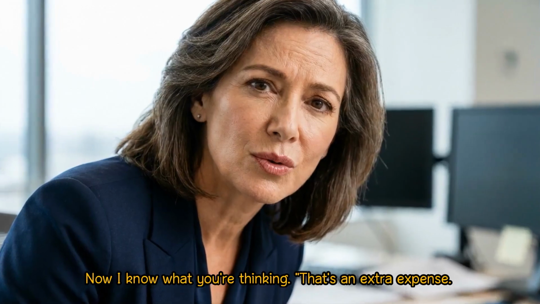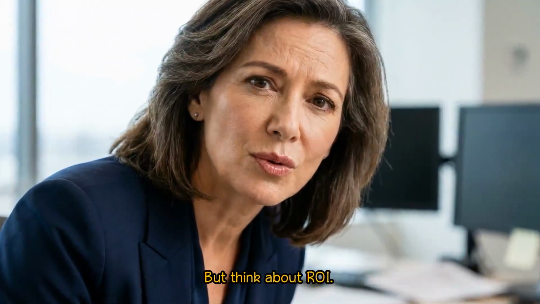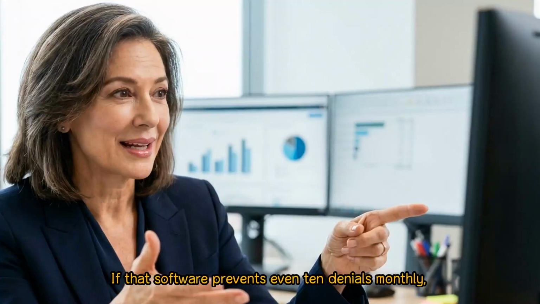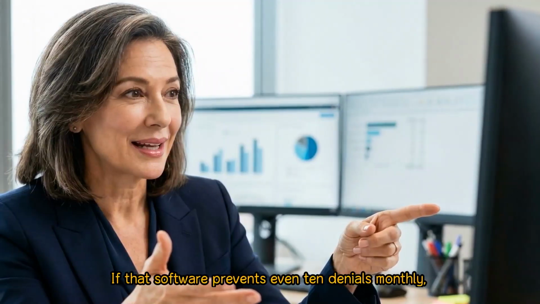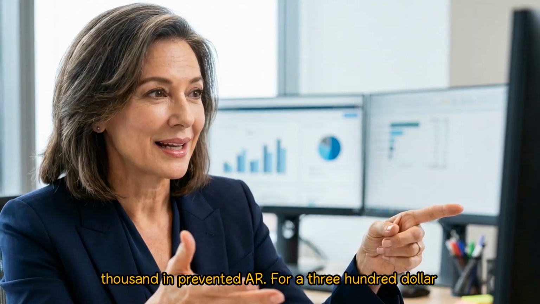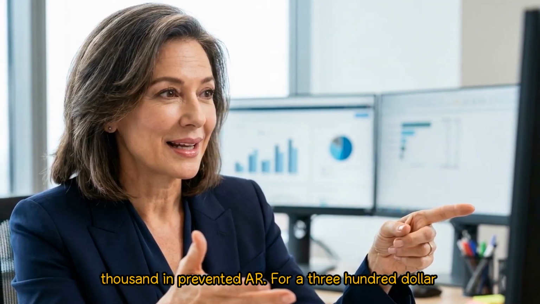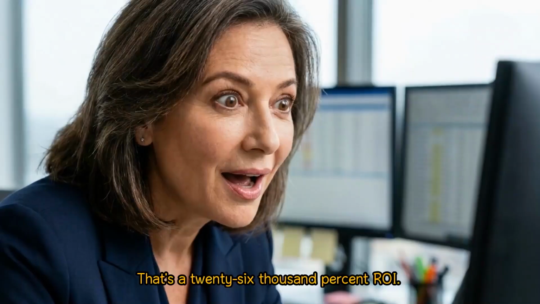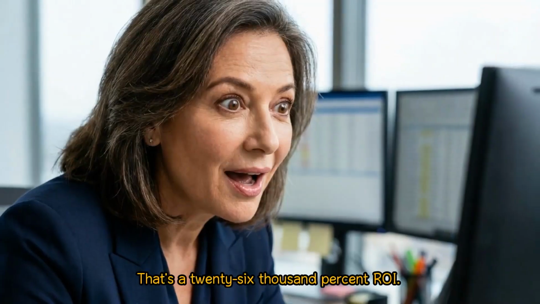Now I know what you're thinking. That's an extra expense. But think about ROI. If that software prevents even 10 denials monthly, and each denial is worth $8,000, that's $80,000 in prevented AR. For a $300 investment, that's a 26,000% ROI.